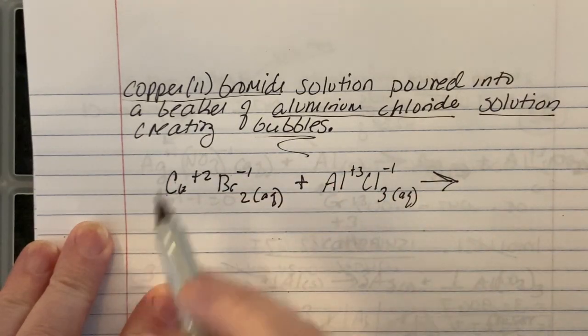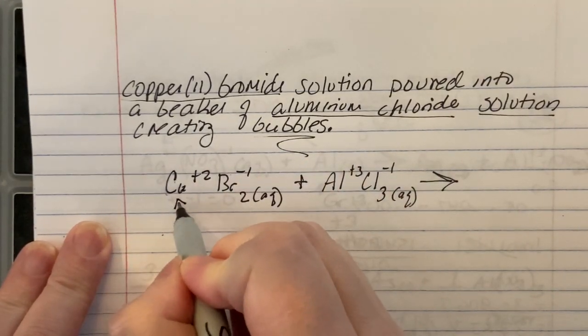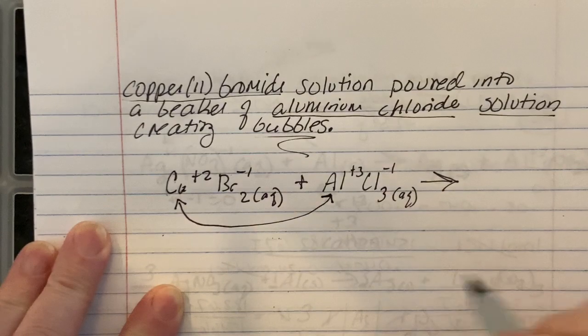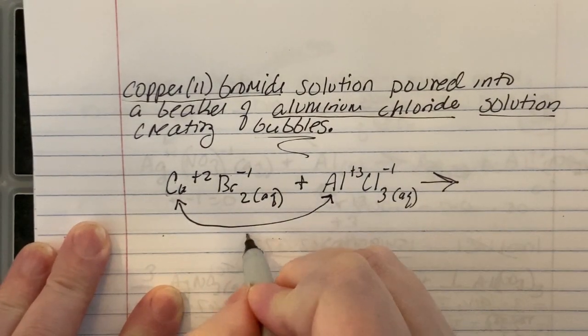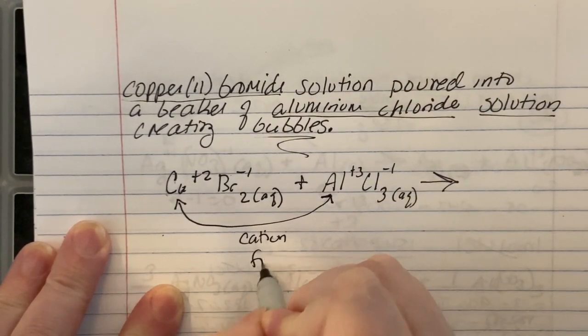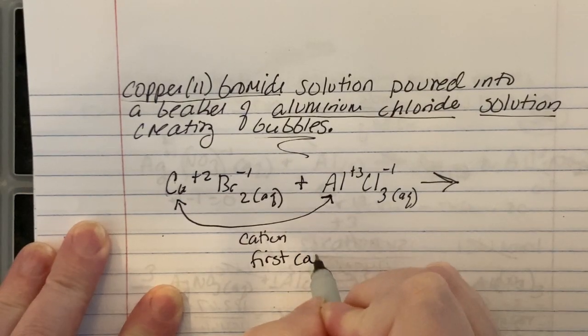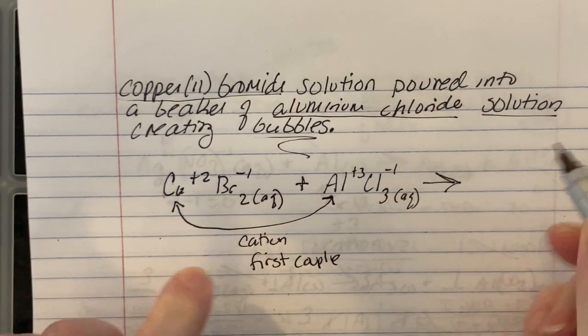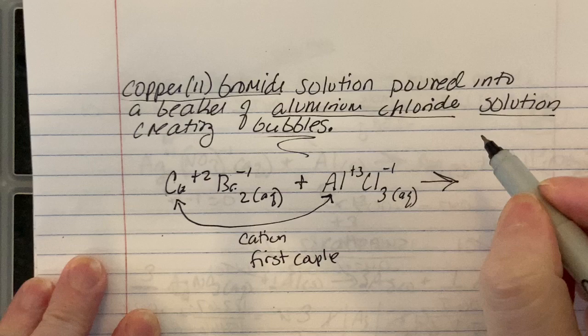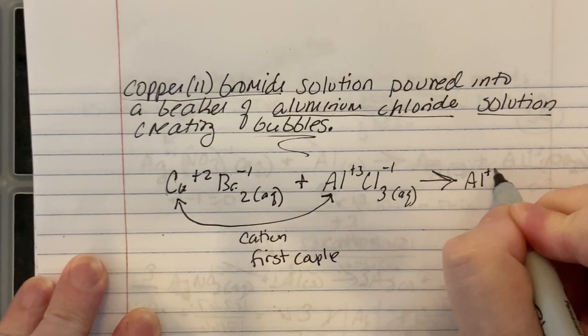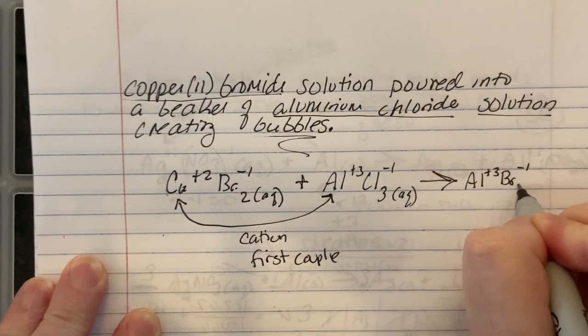Okay, and it's called cation swap for a reason. Double-headed arrow pointing to both of the cations, which are always the first in the couple. And they're going to be swapping places. So aluminum is now going to be with bromide. Al plus 3, Br minus 1.